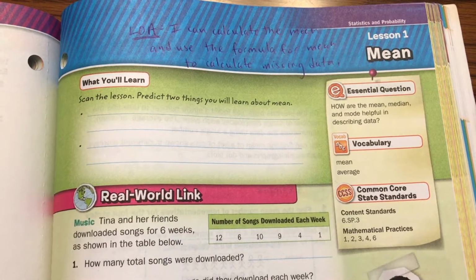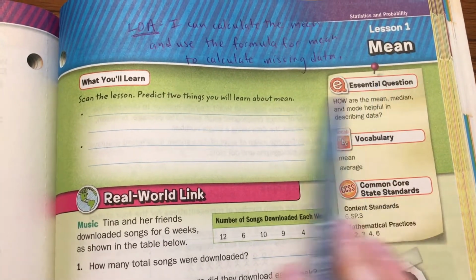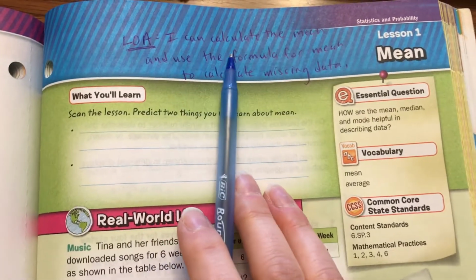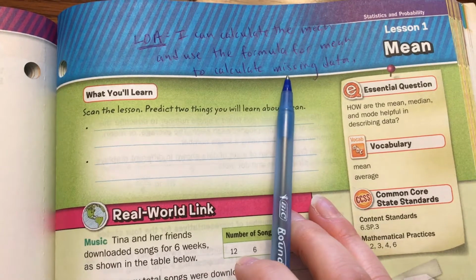Hey there, this is Chapter 11, Lesson 1, and today we are talking about mean. Our learning objective is: I can calculate the mean and use the formula for mean to calculate missing data. So those are the two things that we'll do here.